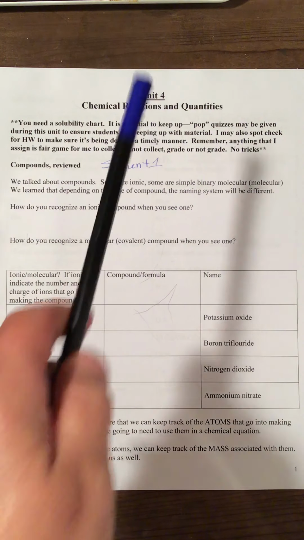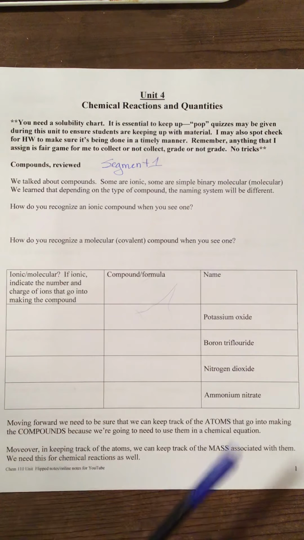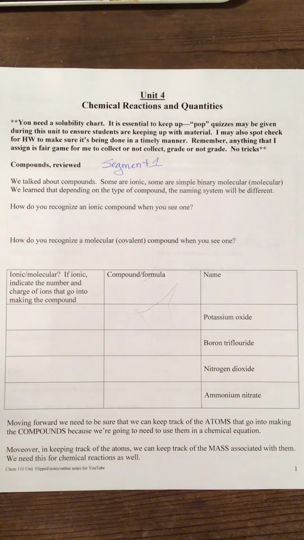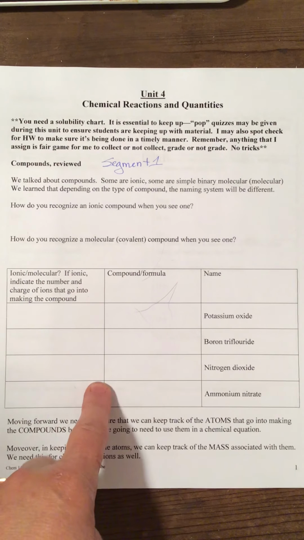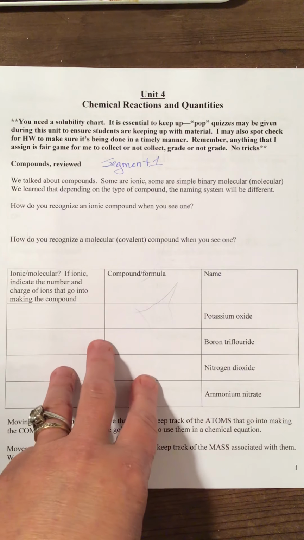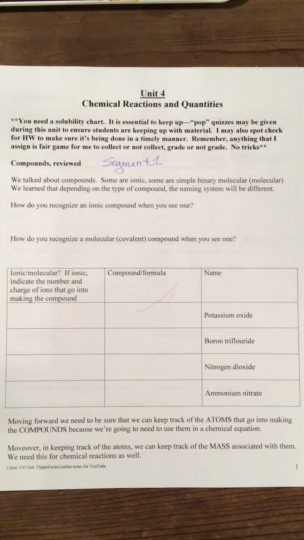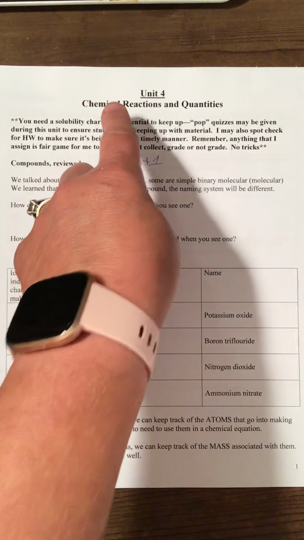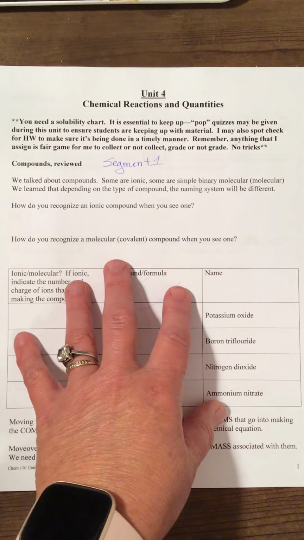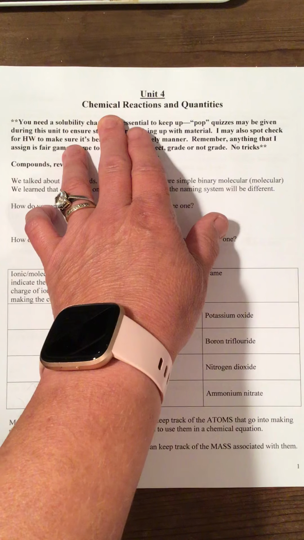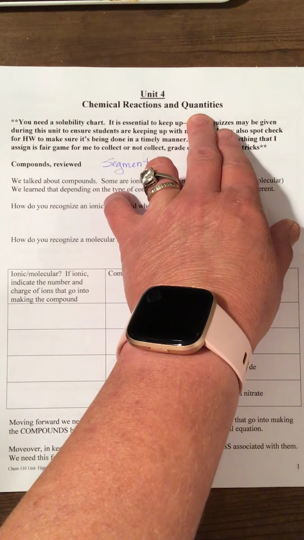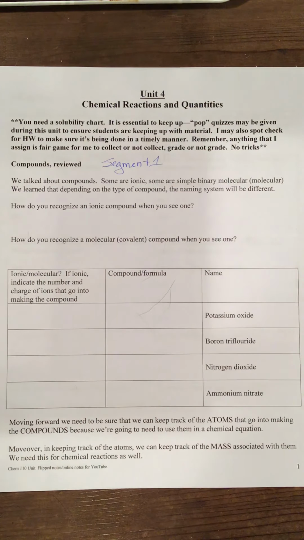Welcome back. This is Unit 4 for Chem 110, and this is where what we've been doing in the last units, measurements, sig figs, converting, making ionic compounds, making covalent compounds, all that lays the foundation for what I'm going to call the nexus of chemistry, which is taking those compounds that we made, putting them in chemical reactions, and then doing something with it. Quantities is code for math.